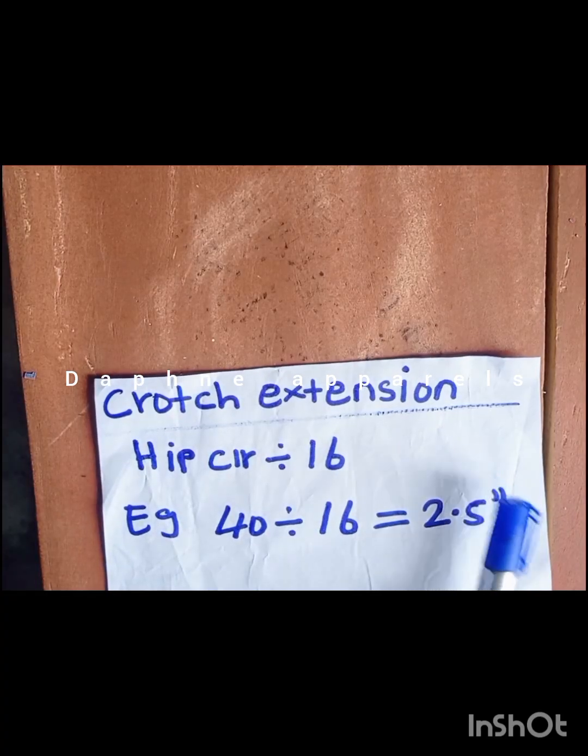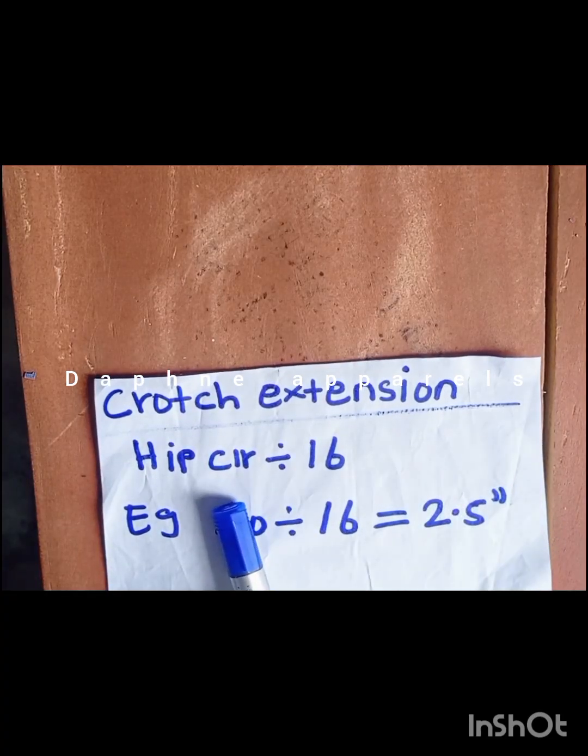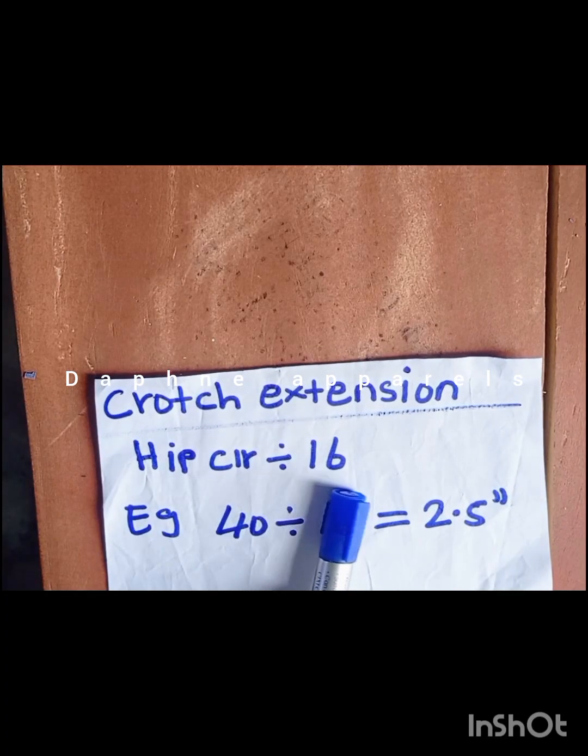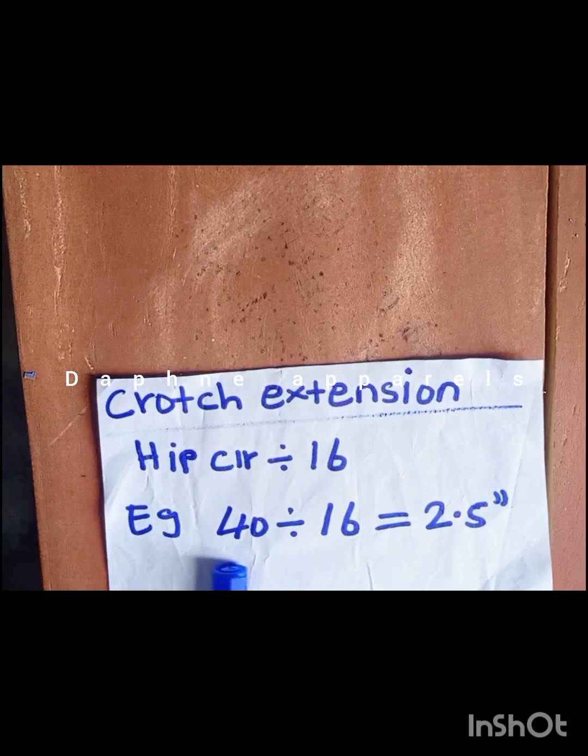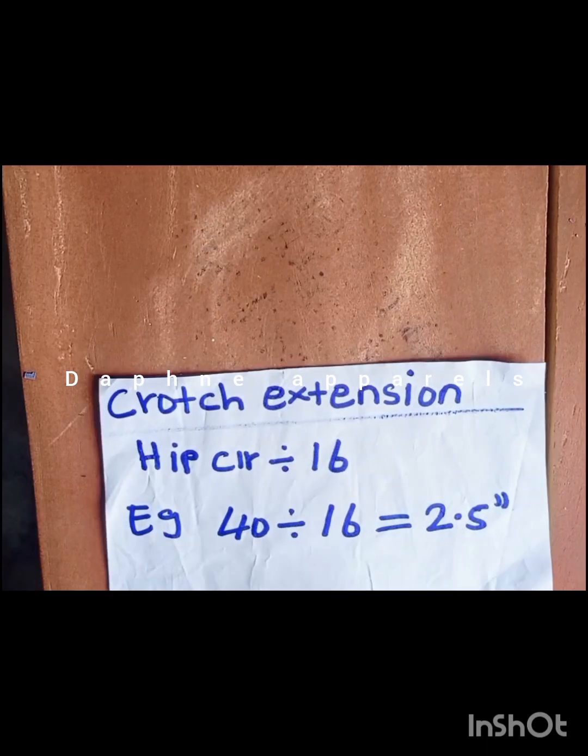The next formula is your crotch extension, and the formula for this is hip circumference divided by 16. Example, someone with hip circumference of 40, you divide by 16, it will give you 2.5. So the crotch extension for this person of hip size 40 will be 2.5 inches.